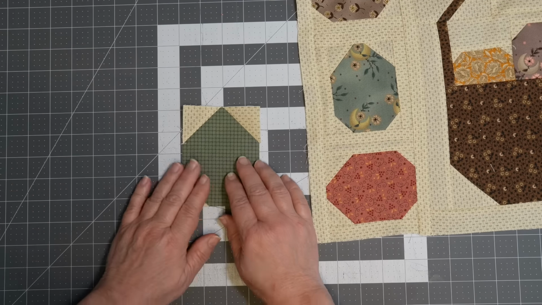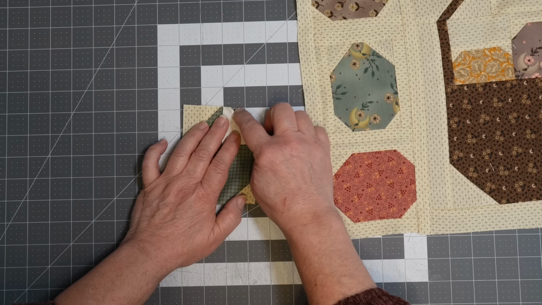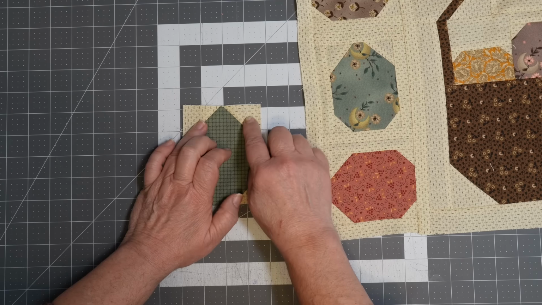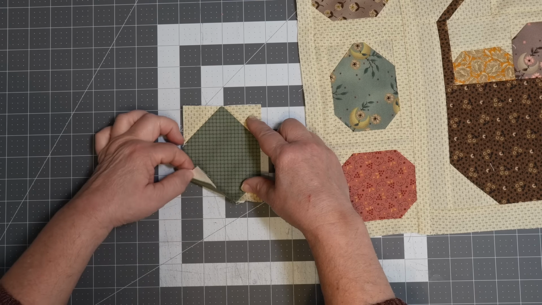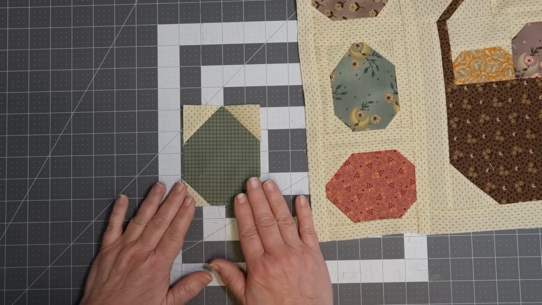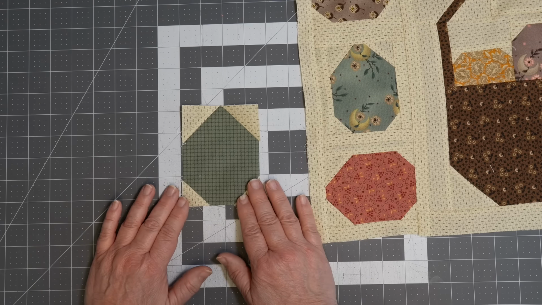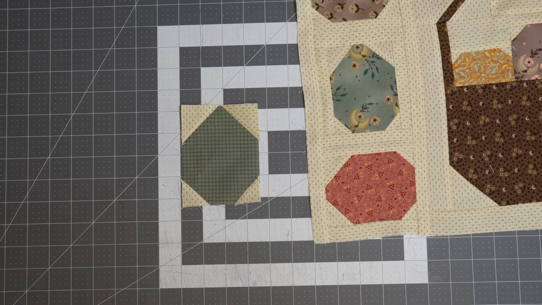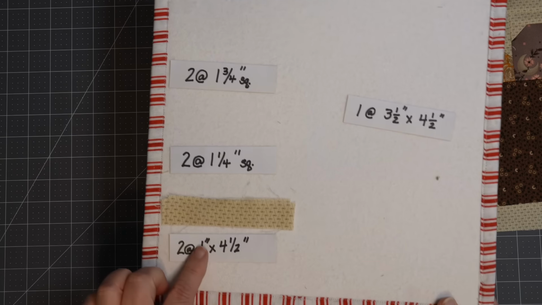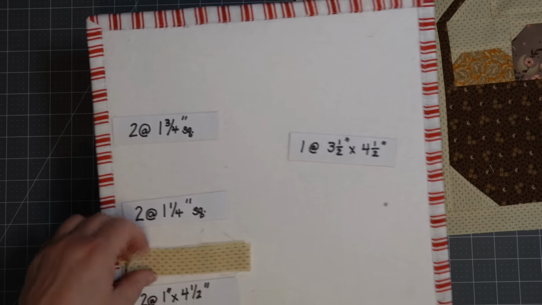And there I've sewn those corners on. I also flipped them back, checked them, and then trimmed a 1/4 inch away from that seam on all 4 corners, and then I just pressed it out. You can press it in any direction. There are no seams matching on this block. The last 2 strips that we're going to be adding are our 2 1" by 4½ inch strips.